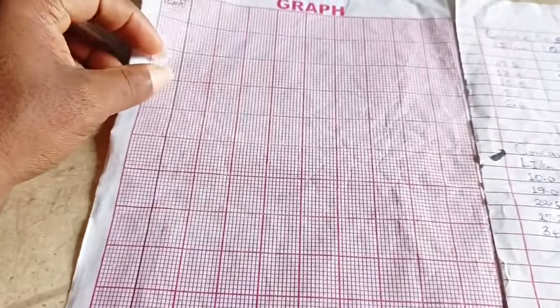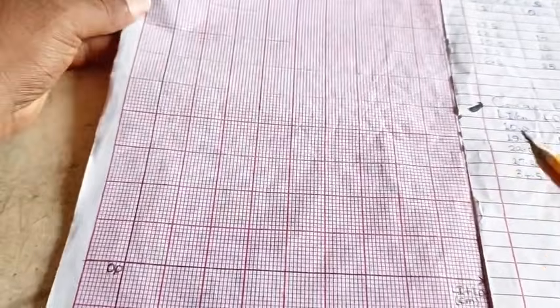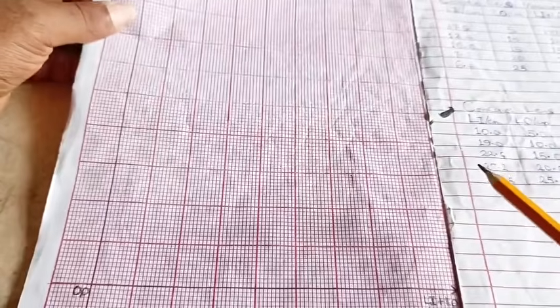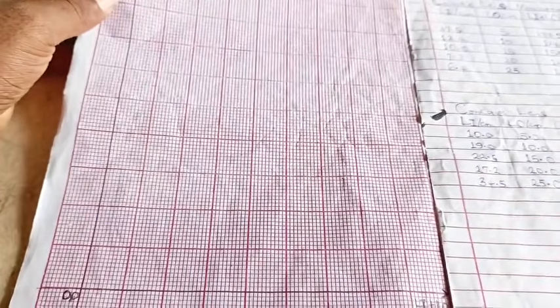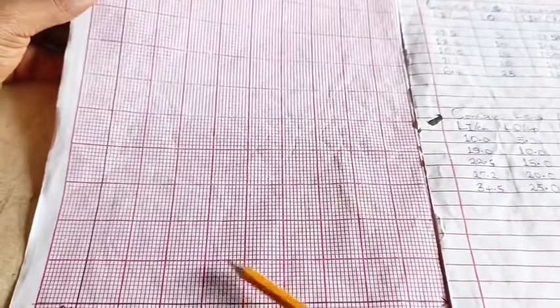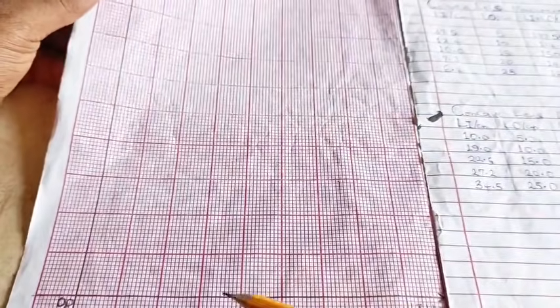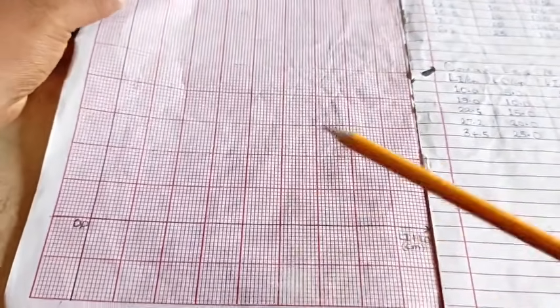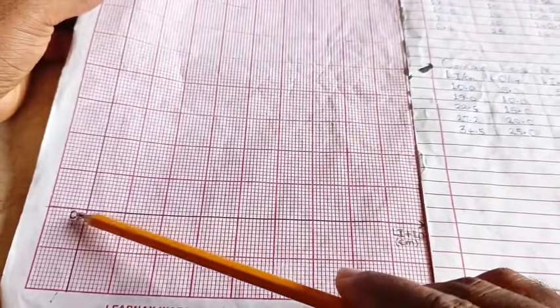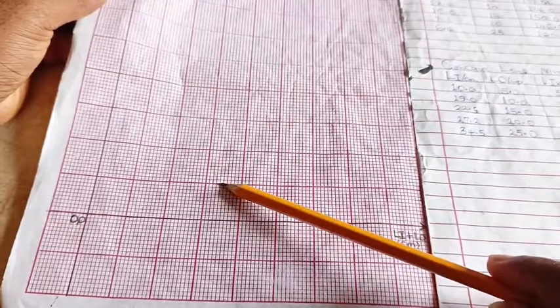Before selecting my scale, all I have to do is to determine the number of lines available for plot. I said this in a previous video where I treated the concept of graph plotting. So let us see the number of lines available for plots along the vertical. This graph is already standardized into 2 centimeter. This horizontal line is our 0 line already. So this is our first line available for plot.